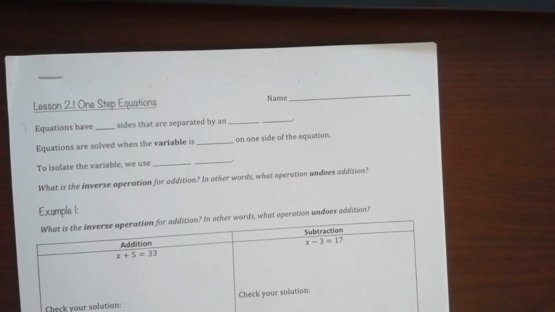So, we do what's brought down unchanged? 12. Because we're not changing that. What comes down unchanged behind it? 4 equals. Equals. Because how would we change the equal sign? We wouldn't. And then what's being typed in? 4 plus 8. So type that in. And that gets you 8.